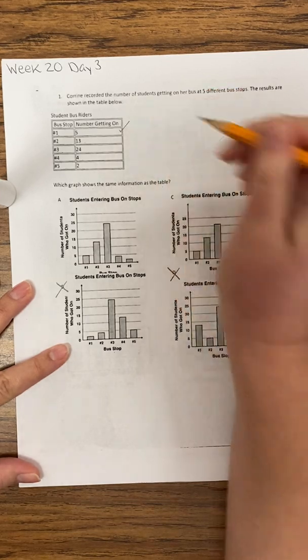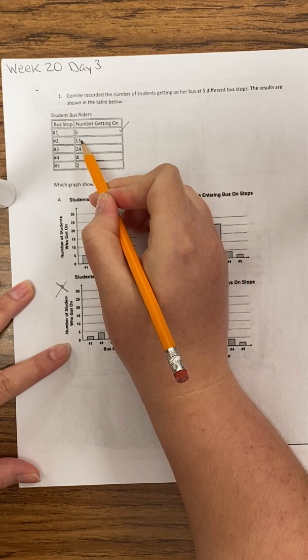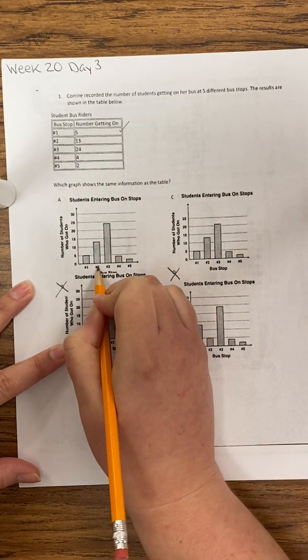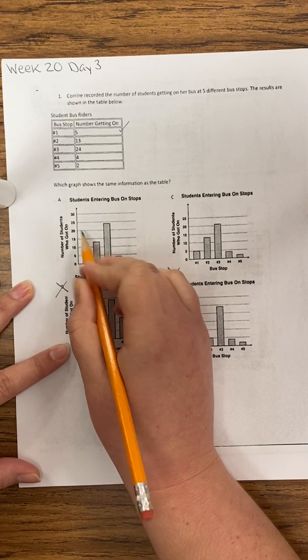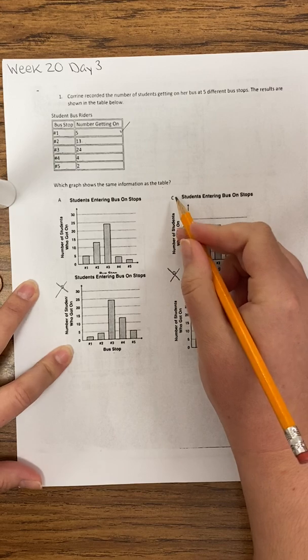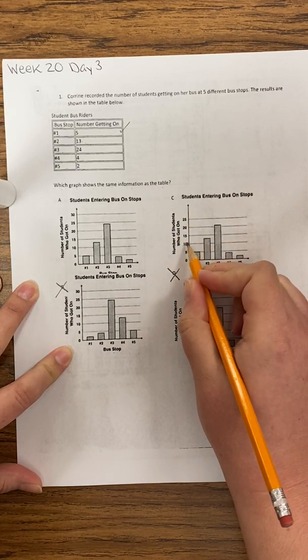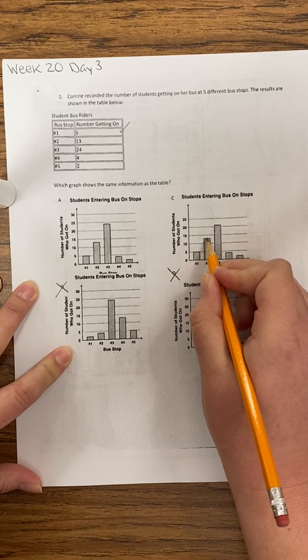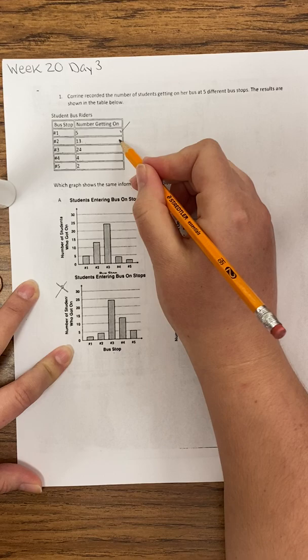We've already done bus stop 1, so now let's do bus stop 2. Bus stop 2 had 13. So it stops between 10 and 15. That looks pretty accurate. So A could still be in the running. Let's look at C. Bus stop 2, 13. Same thing. It's between 10 and 15, kind of right there. Okay, both of these answers are still in the running.